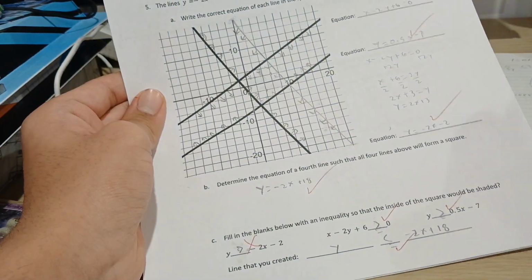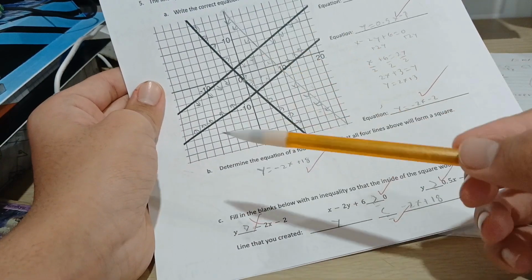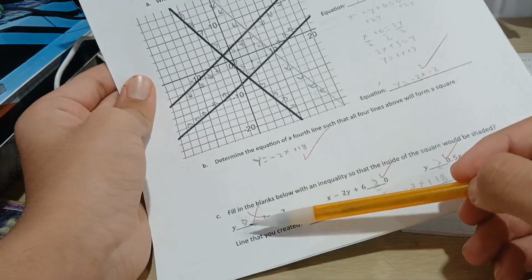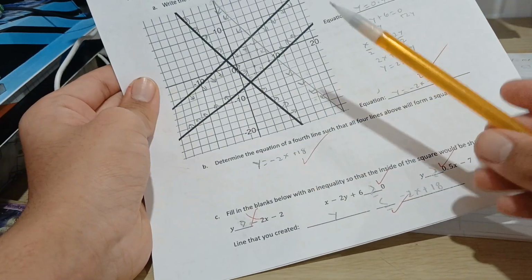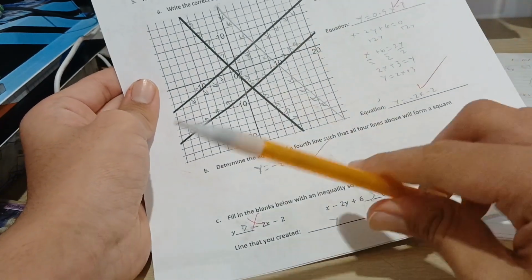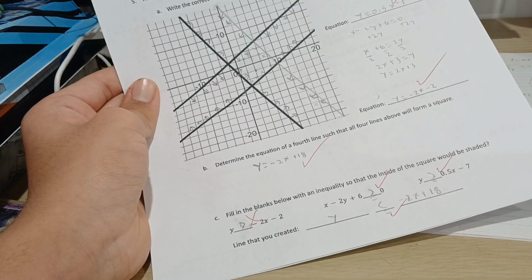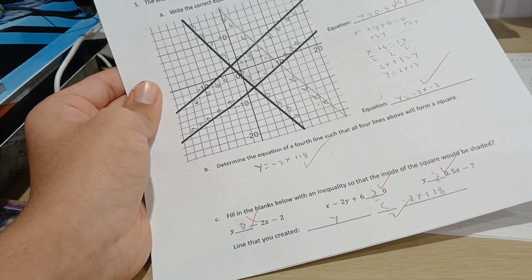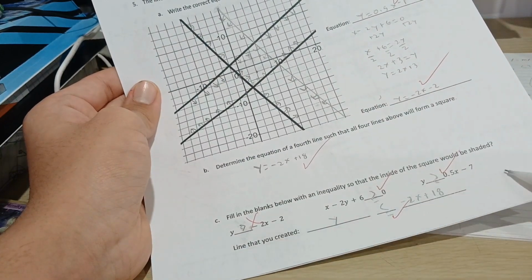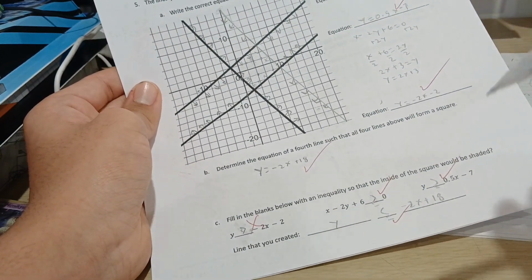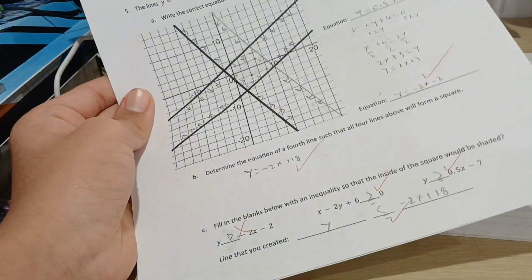Now, students need to be careful with this question, because this is where I made the mistake. I said less than negative 2x minus 2, which was absolutely wrong. It was supposed to be greater than negative 2x minus 2. So all of these are greater. All the top ones are greater. Only the bottom one is less than negative 2x plus 18.